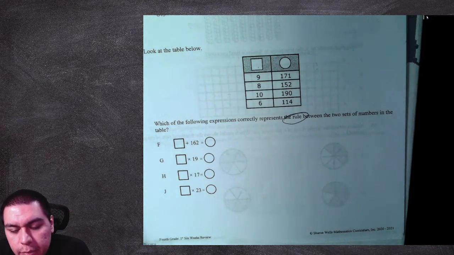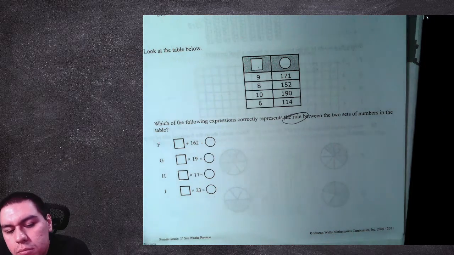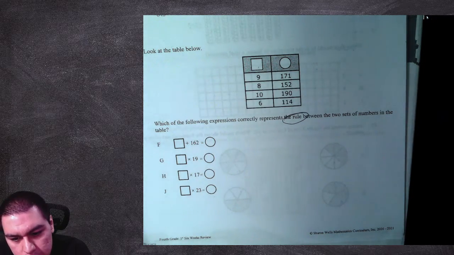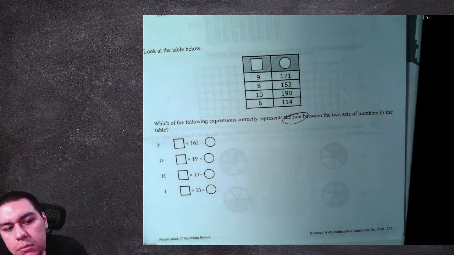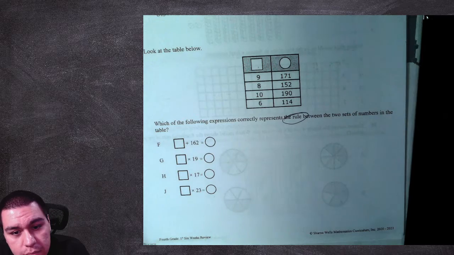Well, tell me, Chase, if I make a rule that says everyone named Chase has to do all their work and no one else has to do their work, is that a good rule? Why not? What makes it not a good rule? It's not fair.